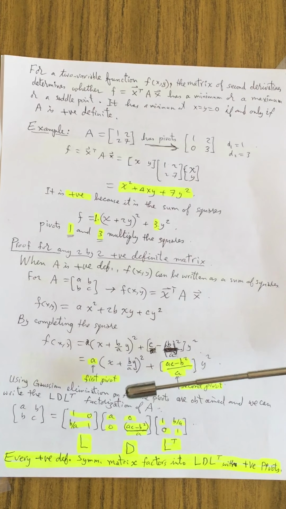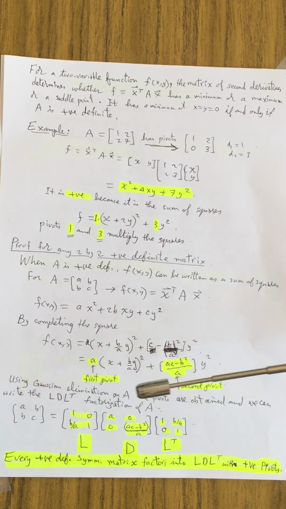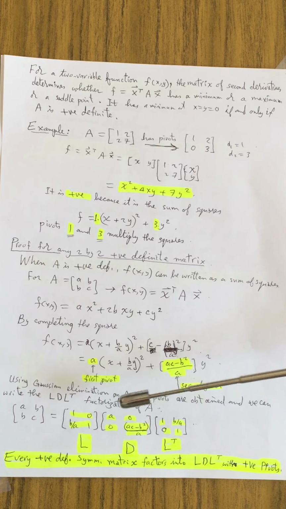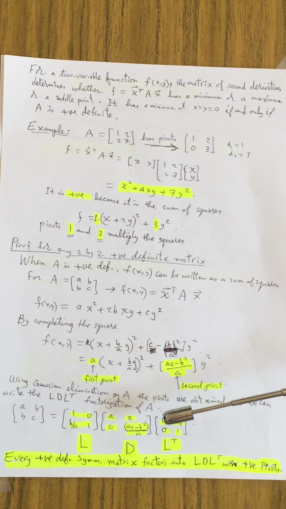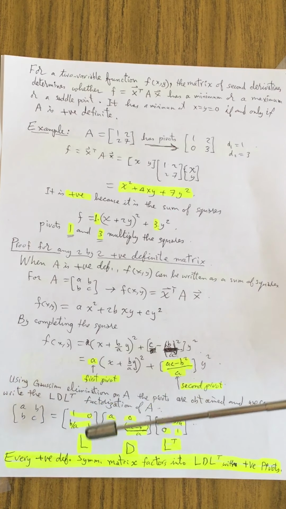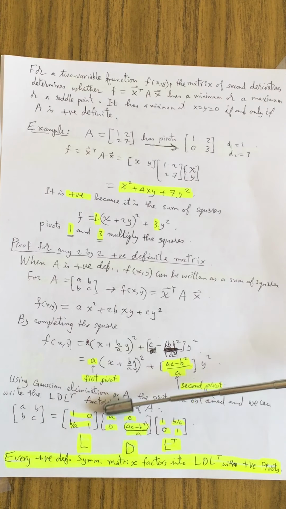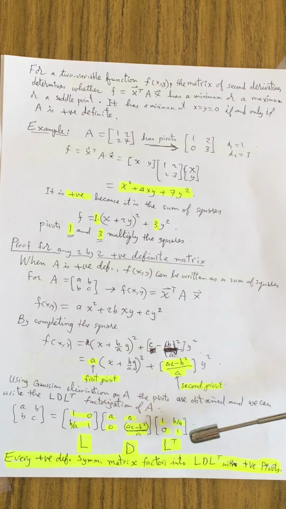So using Gaussian elimination on A, the pivots are obtained, and we can write A in the form LDL transpose. This is the LDL transpose factorization of A. So this is A equal to L times the diagonal matrix having the pivots, times L transpose. So every positive definite symmetric matrix factors into L D L transpose with positive pivots.